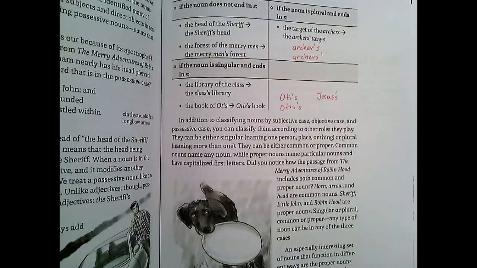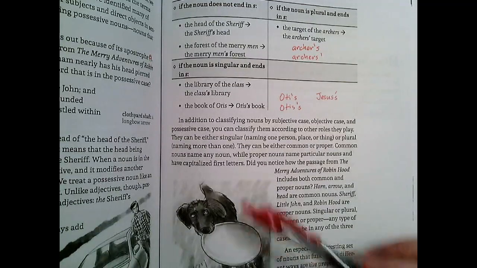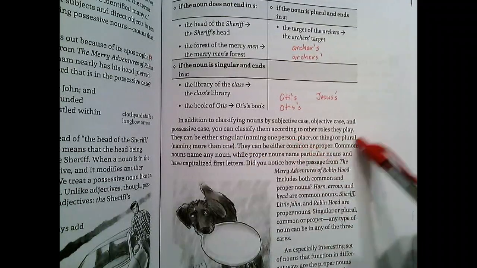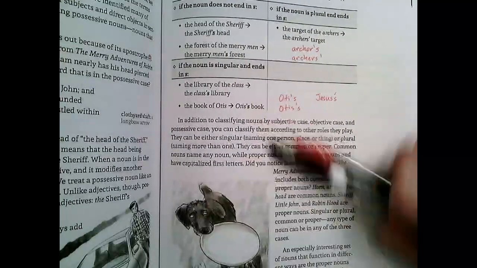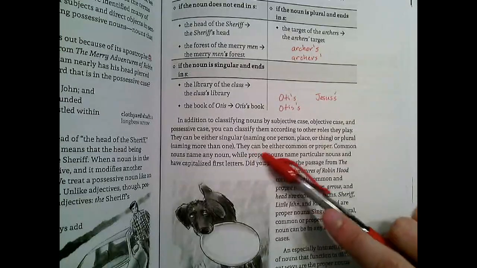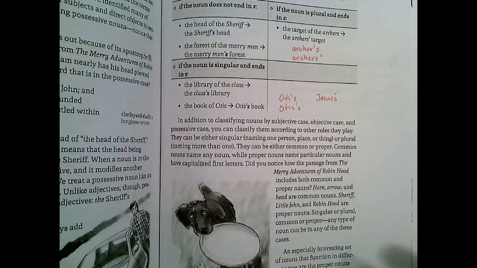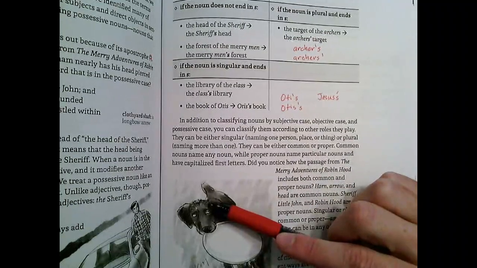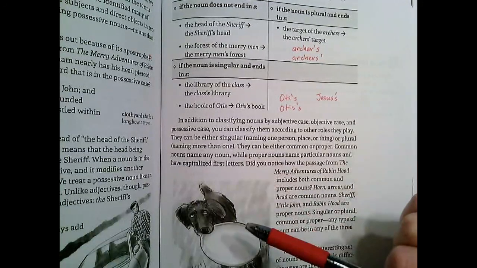In addition to classifying nouns by subjective cases, objective cases, and possessive cases, you can classify them according to other roles they play. They can either be singular, which is naming just one person, place, or thing, or plural, naming more than one. Pen versus pens. They can be either proper or common. Common nouns name any noun, while proper nouns name particular nouns and have capitalized first letters. So this is a dog, so I just call it dog. But if this dog's name is Loki, I'm going to capitalize it with an L first.